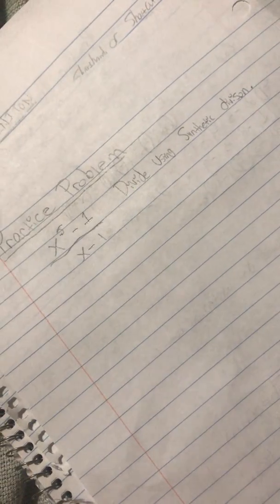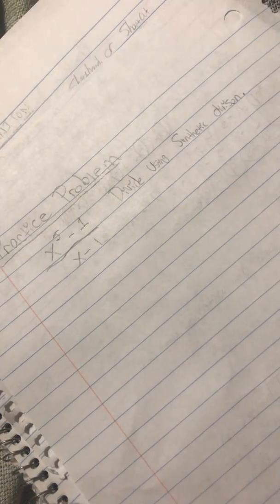Now I have a practice problem for you guys, which is x to the 5th power minus 1 over x minus 1. Divide it using synthetic division. I'll give you guys a minute and a half to write it out, and I'll help you from there.